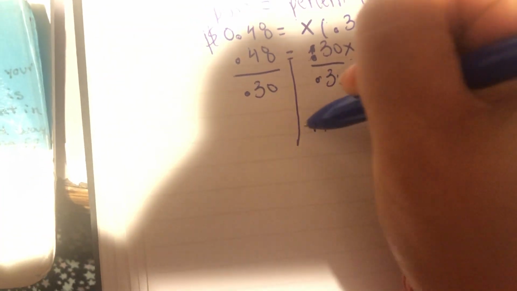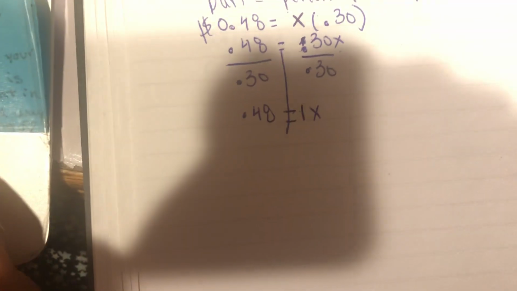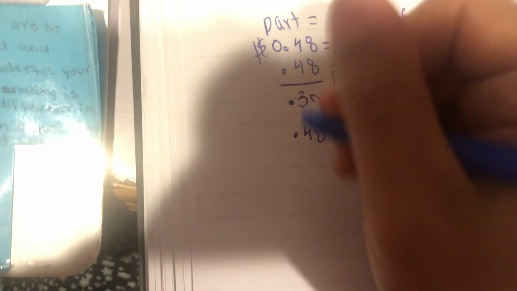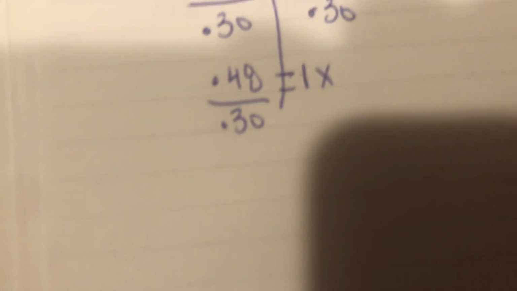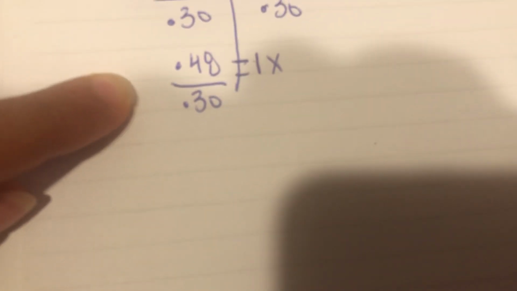So 1x equals 48 hundredths divided by 30 hundredths. Okay, so this part is really important when we type this into our calculator, because I'm going to be typing this into my calculator. Remember, it's the numerator divided by the denominator. So my dividend divided by its divisor, 48 hundredths divided by 30 hundredths.